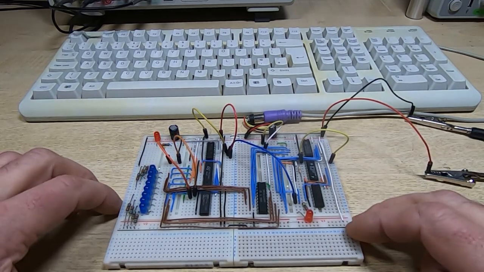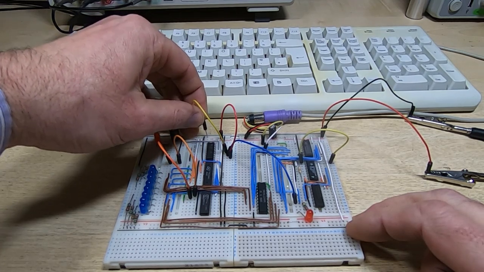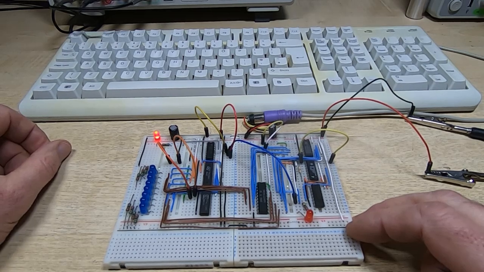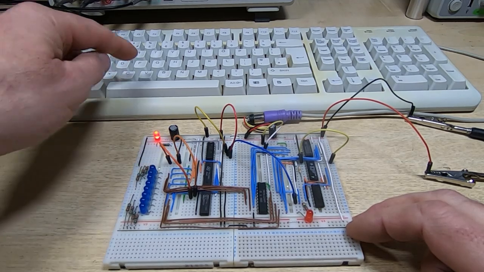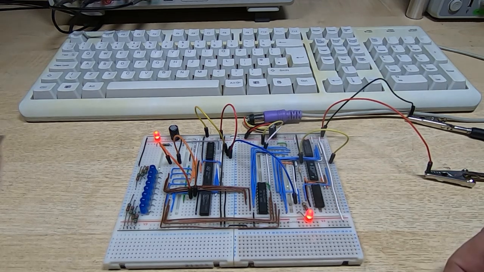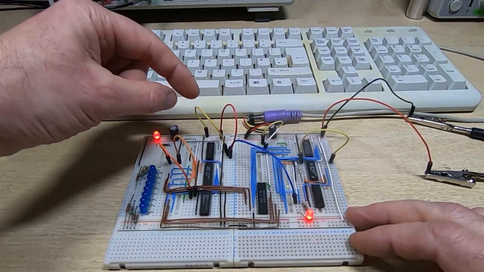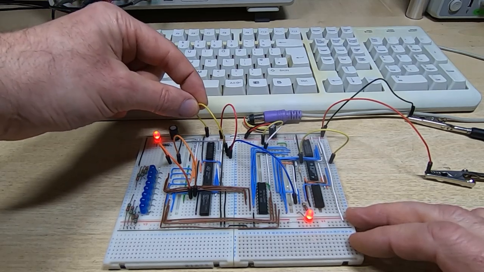Okay, so what happens if there's more than one interrupt at the same time? To simulate that, we'll simulate that the second level interrupt has been thrown, and as the Z80 starts to process this, someone decides to press a key on the keyboard. Notice that the LED on the PS2 interface came on as well. So now there are two interrupts pending, but the one that takes priority is of course the higher priority interrupt, which is interrupt number 2.